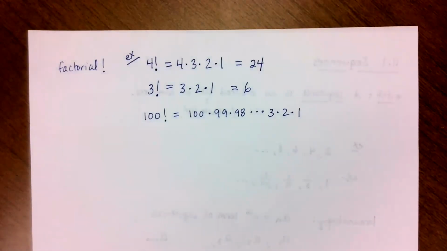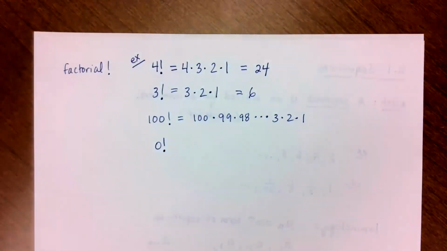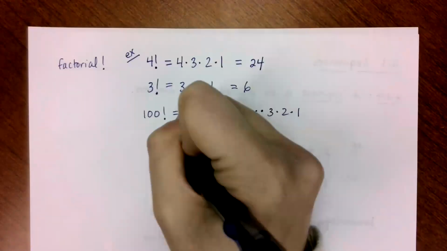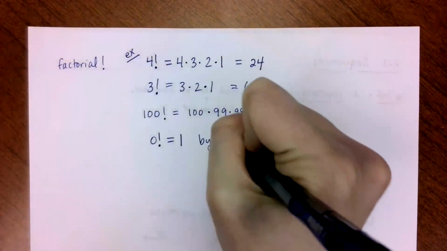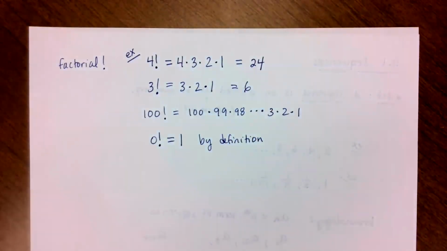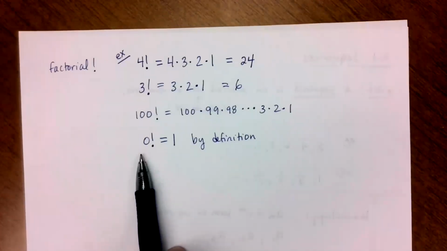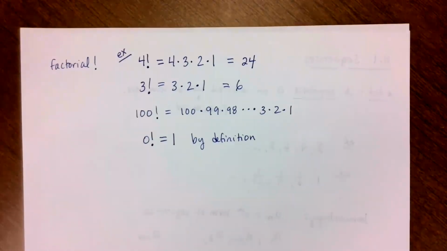So the factorial symbol can only go on non-negative integers. So 1, 2, 3, 4, etc. They can all be factorial. The lowest number that you can put a factorial on is 0. And this is one that doesn't really fit the pattern, but 0 factorial is defined to be 1. We'll say this is by definition. And notice that 1 factorial is also just 1. They both give the same output here. Every once in a while, we need to have 0 being plugged in here. So we go with this rule, even though it doesn't really make sense in the definition.